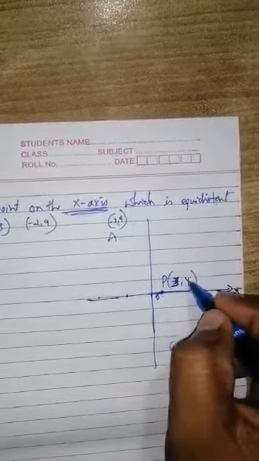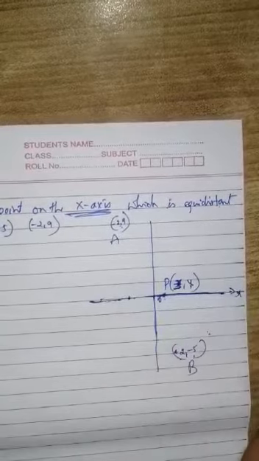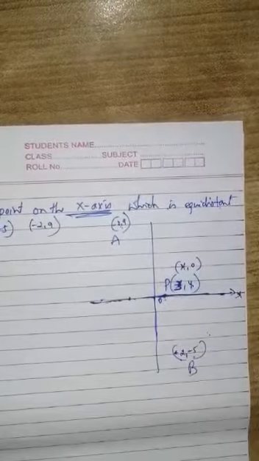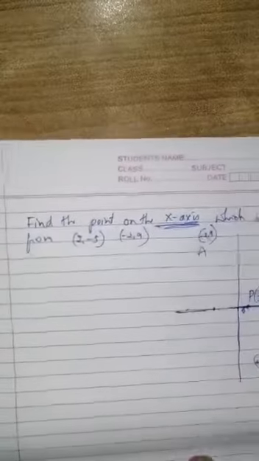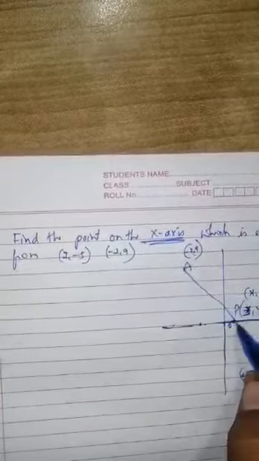No, you will not, because the point lies on the x-axis. It hasn't moved at all on the y. So P will come as (x, 0). Hope you understood. So now PA is equal to PB.